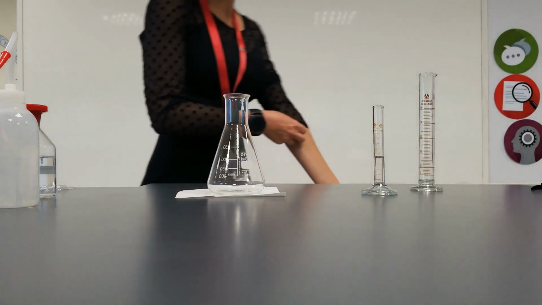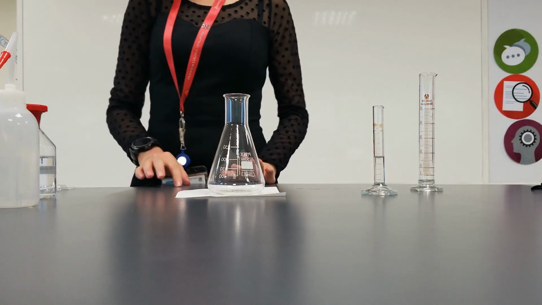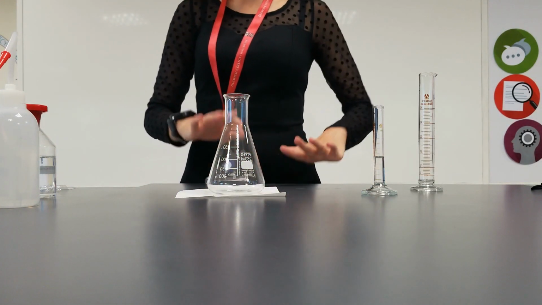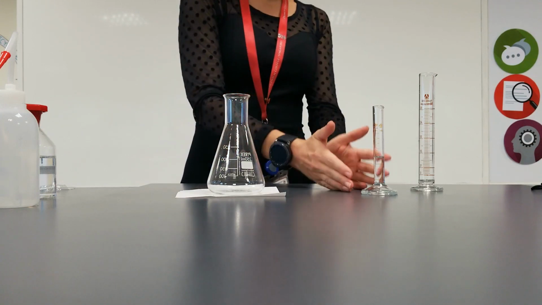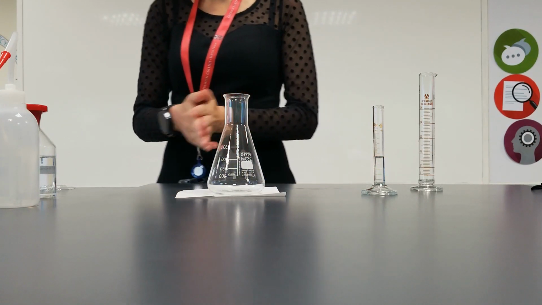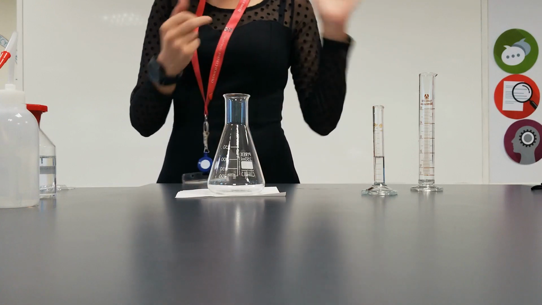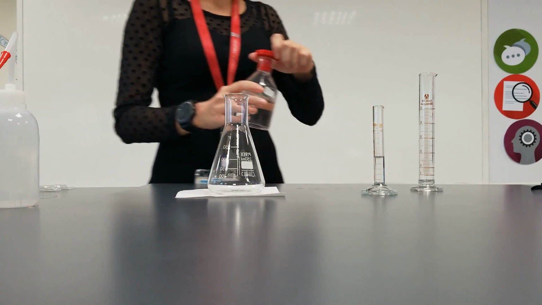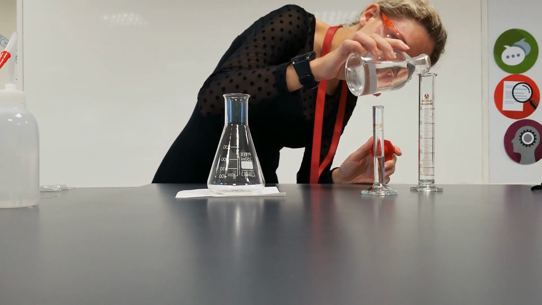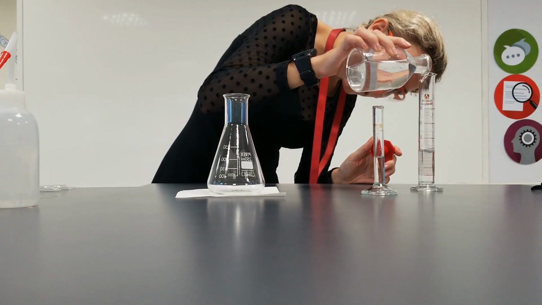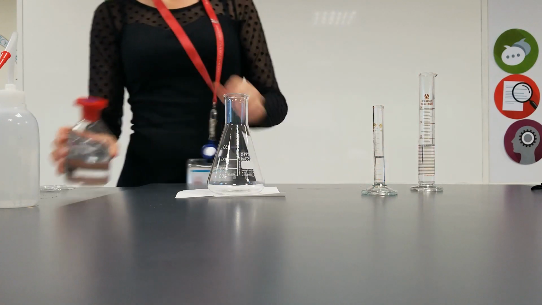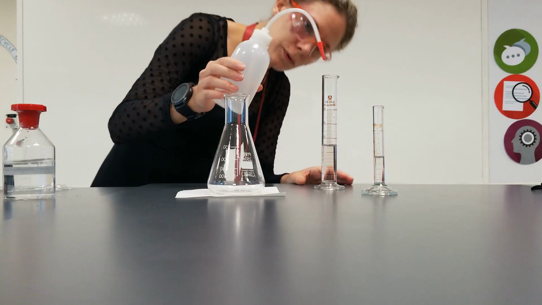Okay, then our last concentration we're going to look at is our lowest concentration, our 0.10. I've measured out my 5 centimetres cubed of hydrochloric acid already, so now I need my 25 centimetres cubed of sodium thiosulfate in, and then we can top it up with our distilled water.